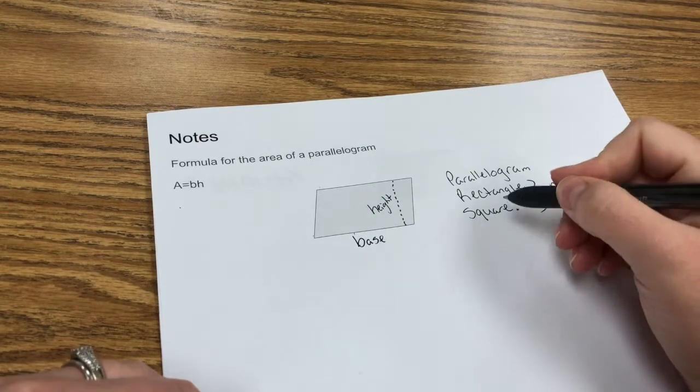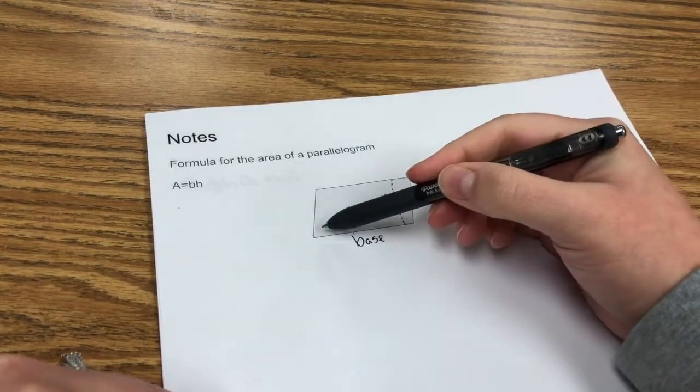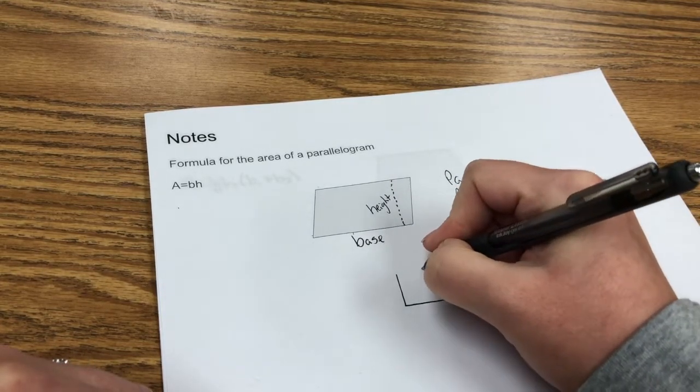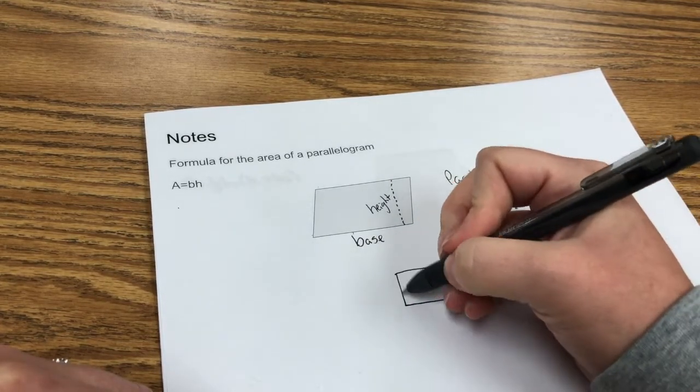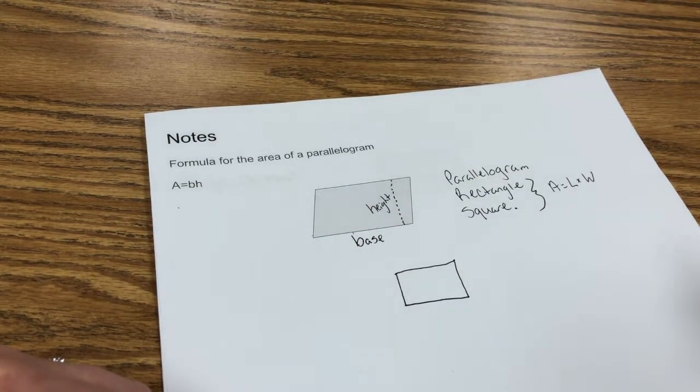And don't forget, on a rectangle and a square, you can use the length, and you can also use the width, because on a rectangle and a square, that width would be the height of the shape. You can use that side length to show that measurement.